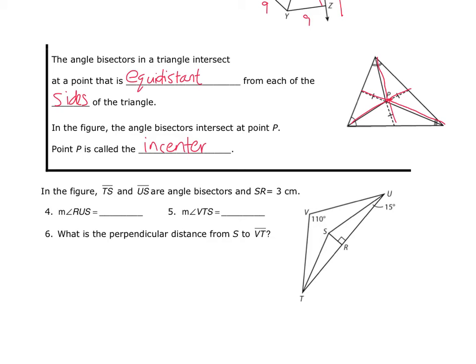So in our next picture, we have ST and US are angle bisectors. So in our picture, we want to mark that those angles are congruent to each other. So it's cutting each of those angles in half. So notice this is 15. So we know this other angle must be 15 as well. And it also says that SR is 3 centimeters. So with the parts that we are given, we want to find the angle RUS, and RUS gives us 15 already.